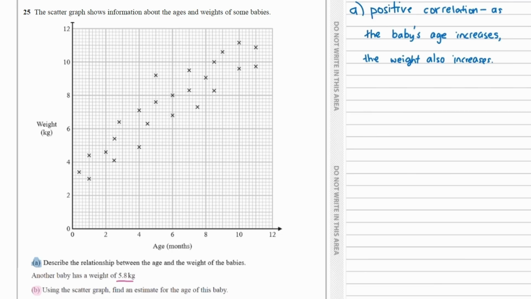So whenever we're using our scatter graph to find any estimate, we first have to draw a line of best fit. So we could draw our line of best fit there. And because we're looking at where the weight is 5.8, that means we're looking at the y-axis and finding 5.8 there. So we can see that if 10 boxes are representing 2 units, that means one box will represent 0.2 units. And we know that 5 would be somewhere in the middle of 4 and 6, so that's where 5 would be. And if we count in 0.2s, 5.8 would be there.